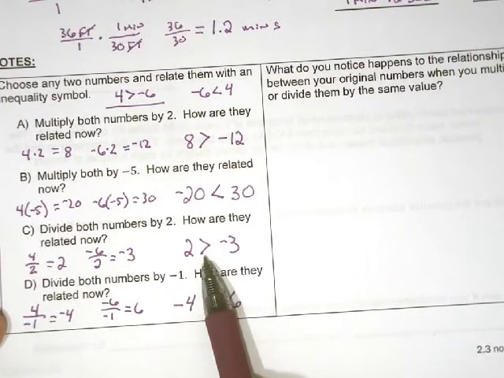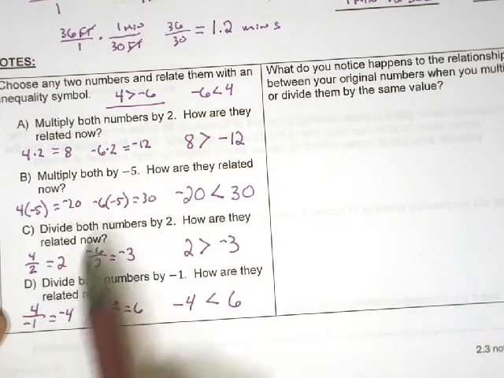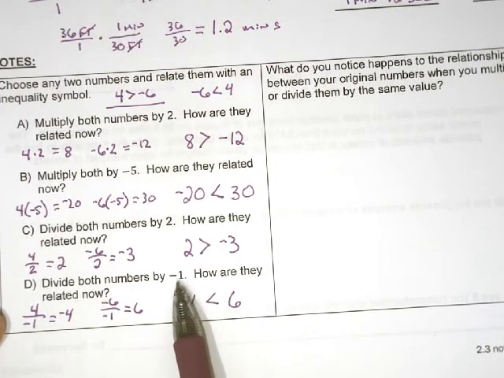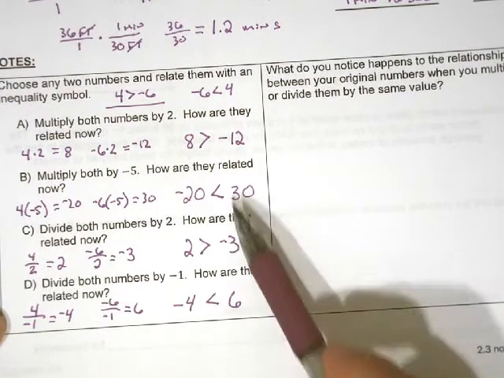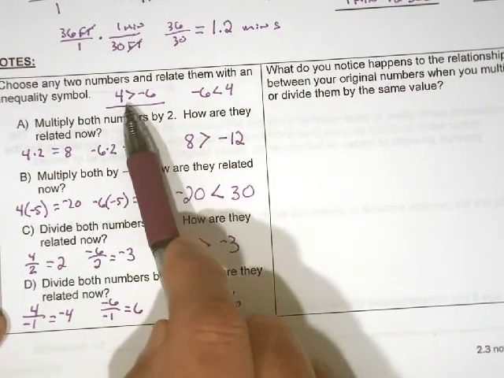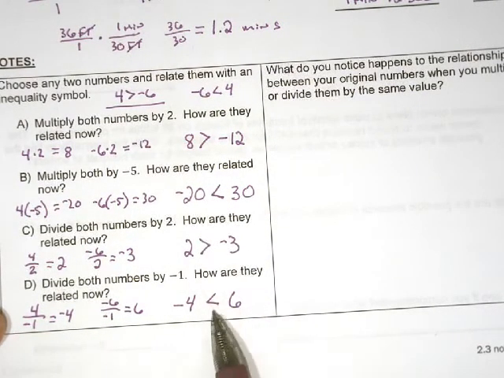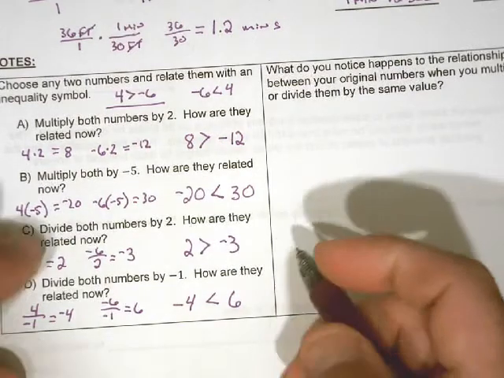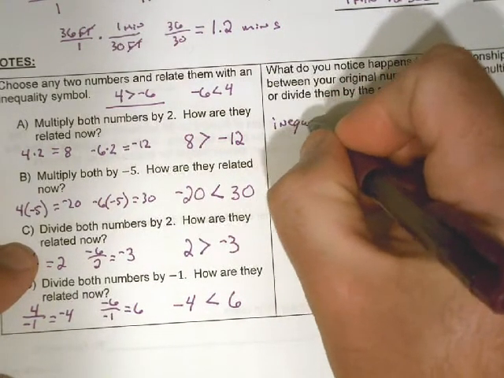My sign said it was a greater than, it stayed as a greater than. Same down here, stayed as a greater than. When I had a minus that I was multiplying or dividing with, my sign switched. So it was a greater than, now it is a less than.